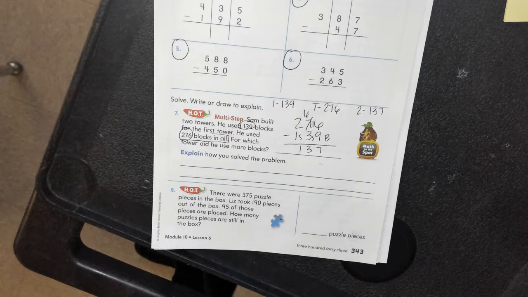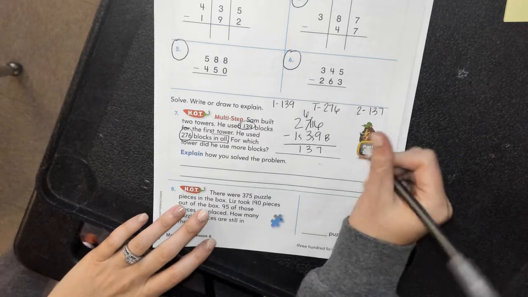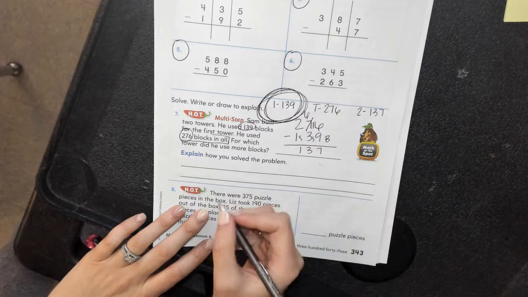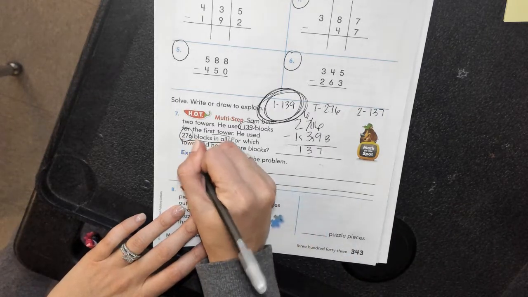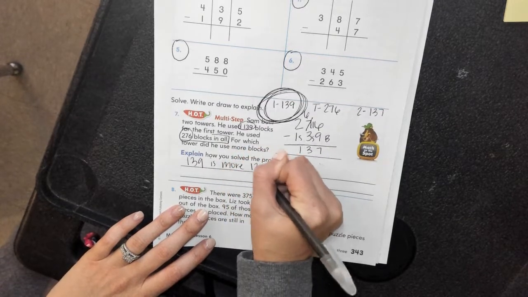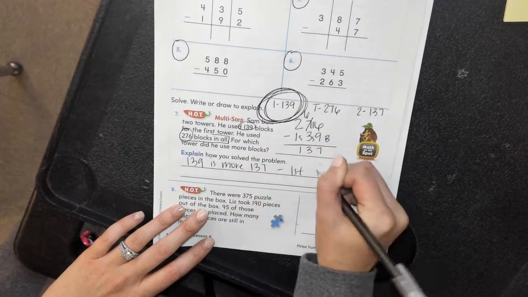Why was it the first one, Diego? Because 137 is less than 139. 139 is more than 137. So it was the first tower.